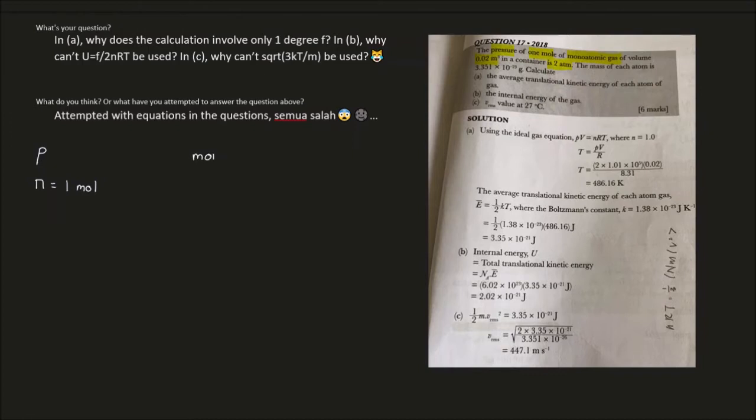If you see monoatomic, then you know there will be no rotational degree of freedom. It can only have the translational degree of freedom. So the degree of freedom should be 3, which is because of Vx, Vy, and Vz. Okay, of volume 0.02 meter cube. So volume is equal to 0.02 meter cube. In a container is 2 atmosphere.